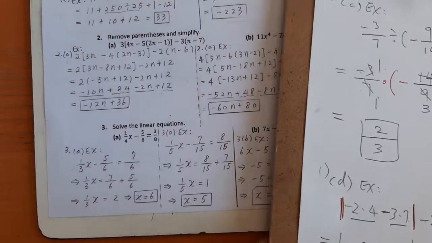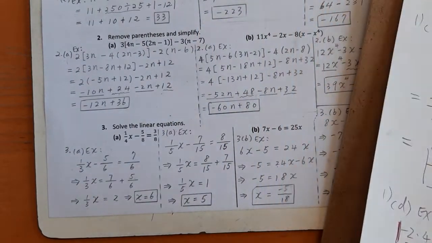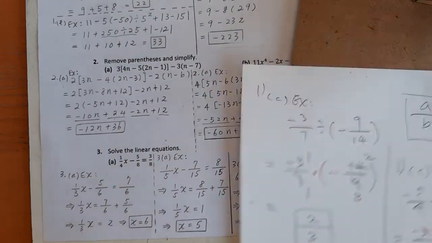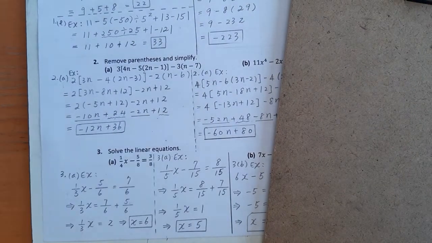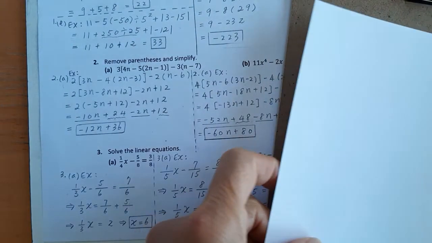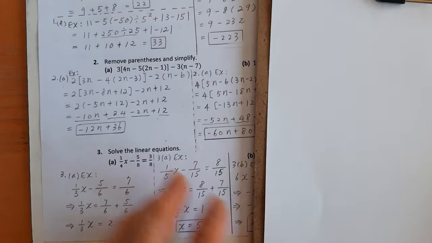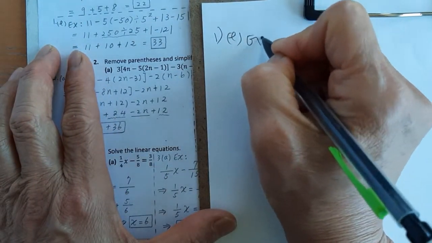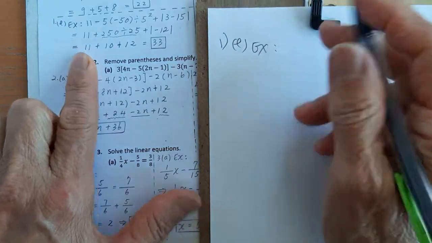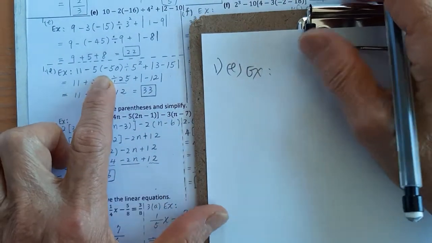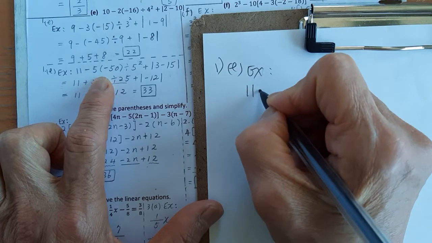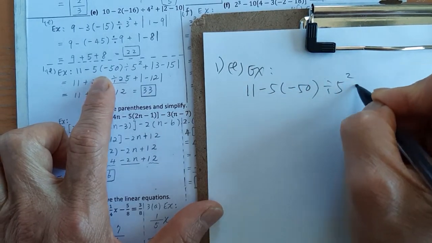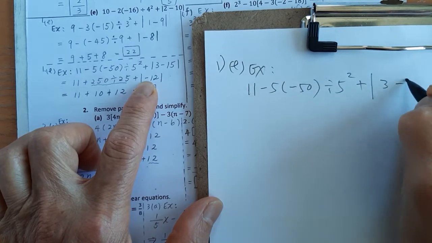So this is we practice for the order of operations. Next one, example 1E. It's this question: 11 minus 5 times negative 50 divided by 5 squared plus absolute value 3 minus 15.